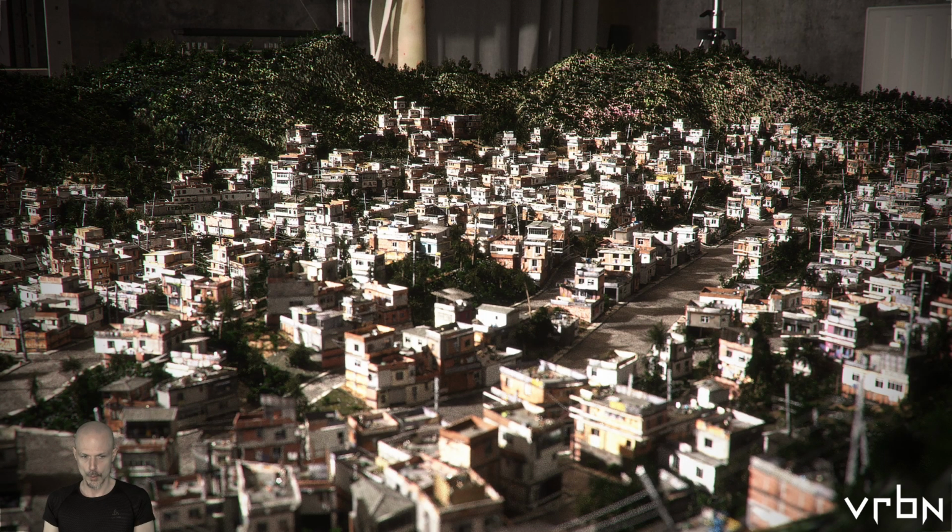All right, one example of a city that was created with just one building typology is this project here, the favela, which I made together with a friend of mine and a coworker, Cyril Oberhansley. The favela that you see here is basically just one building type, one archetype, but in many, many, many different variations, procedurally built.